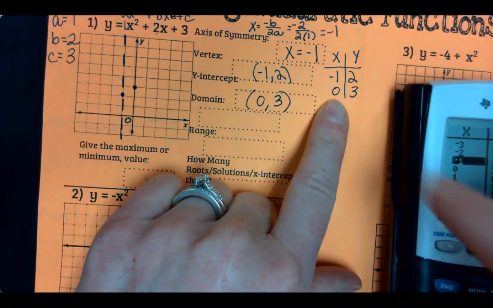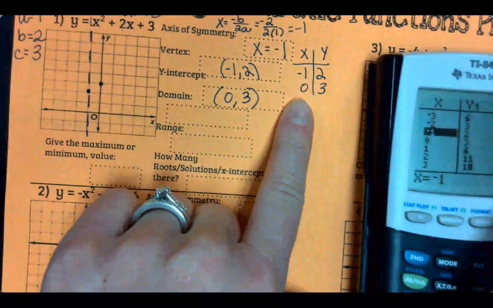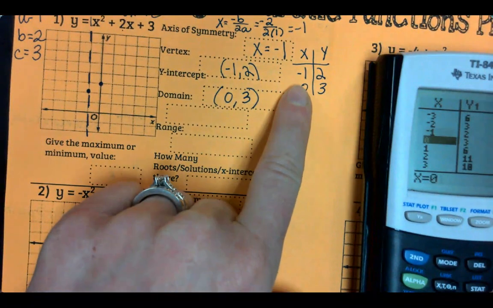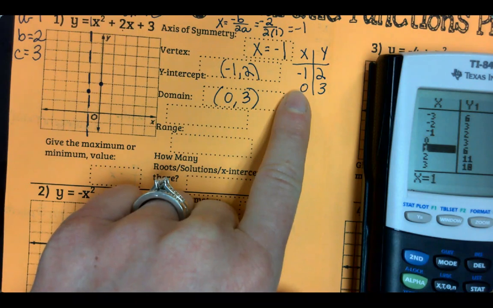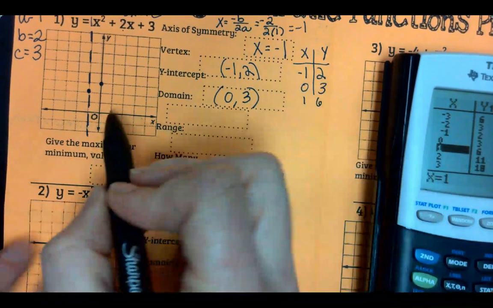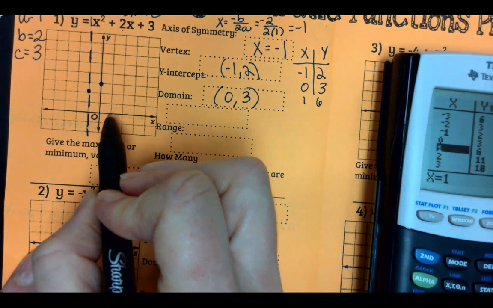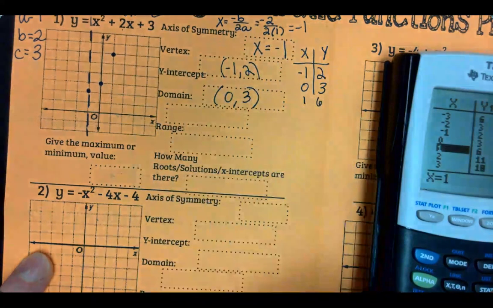See how it's in order right now? Sometimes it does that, sometimes it's not. But in this case, it is. So I want to go to the next one. Negative 1, 2, then 0, 3. So the next one is 1, 6. So go over 1, up to 6. And that gets me a third point.